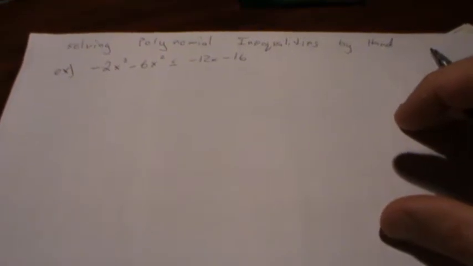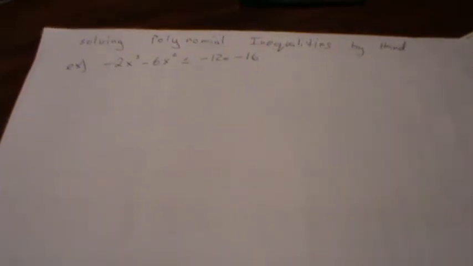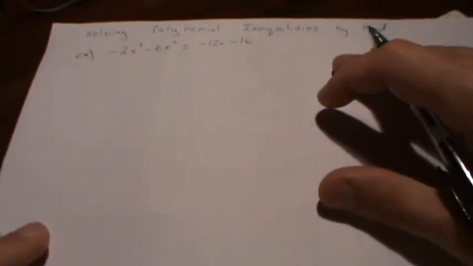Okay, so today we're going to be talking about solving polynomial inequalities by hand, and we'll go through the following example. Alright, so what we've got here is a polynomial inequality, and rather than using the calculator to solve it, we're going to try and solve it by hand.